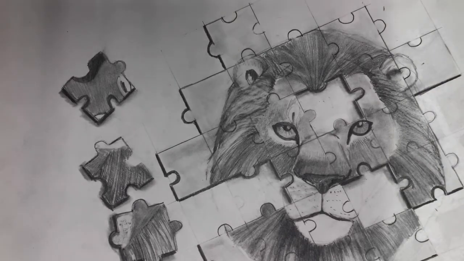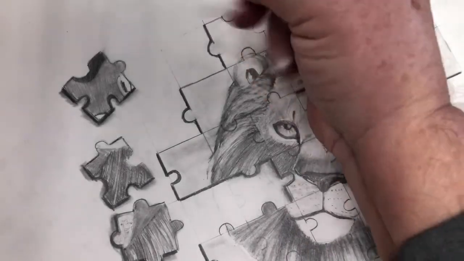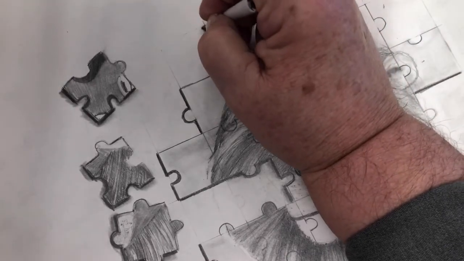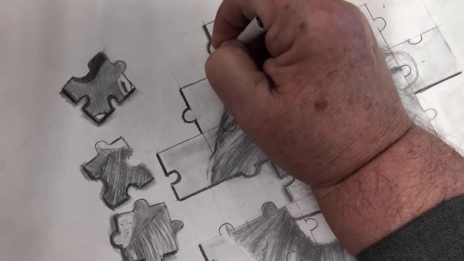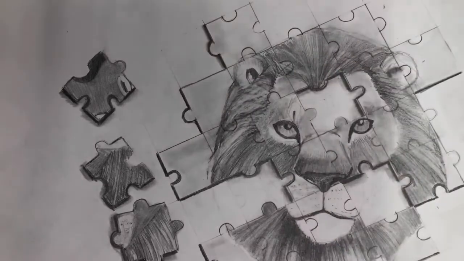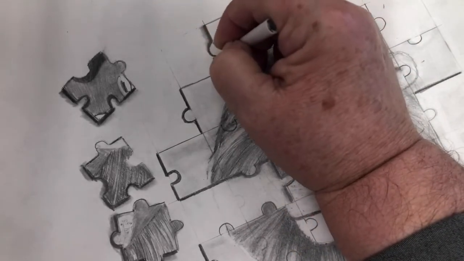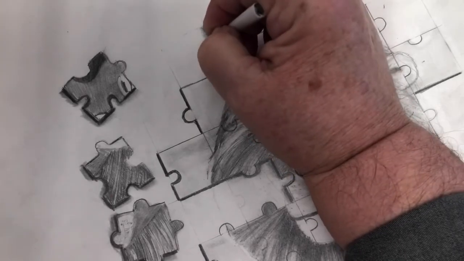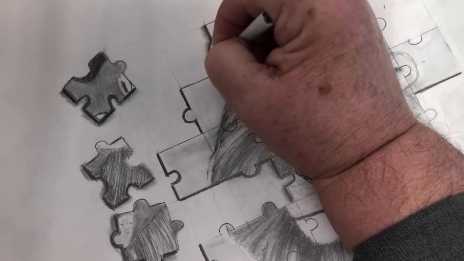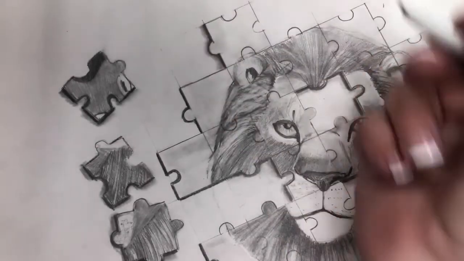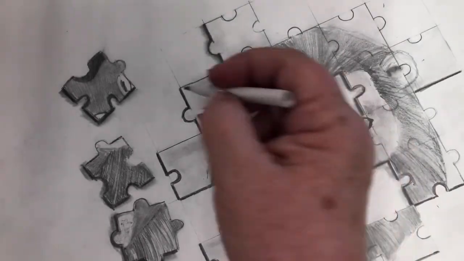So once I've done that and I've gone along my edges, my next thing, of course, is I'm going to take my blending tool. And again, if you don't have a blending tool, you can use a Q-tip for this. I want to just go back along, kind of fuzz them a little bit, and pull out a little bit of a cast shadow. Now when I do the cast shadow, I'm going side to side because I want to kind of flatten it on the ground, which in this case the ground is my paper.